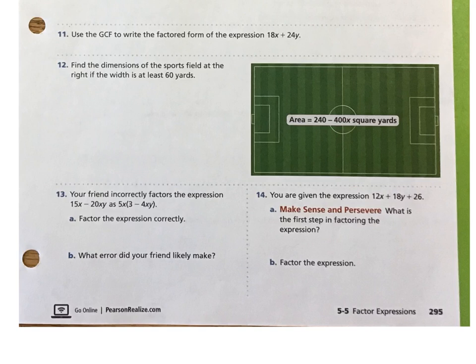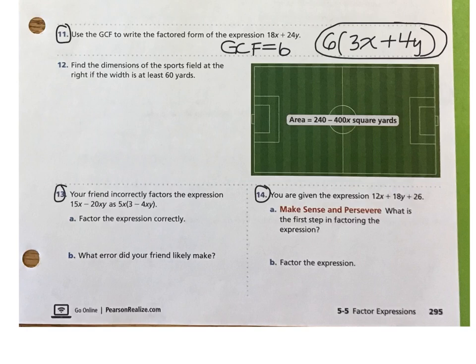Next, I'd like for you to try questions 11, 13, and 14. Pause the video while you try these questions and then come back and check your answers. Take a look at number 11. In this question, the biggest difference that I noticed is that both terms have a variable attached to them. So even though the variable is not common to both terms, you still have to include the variable inside the parentheses as the other factor.